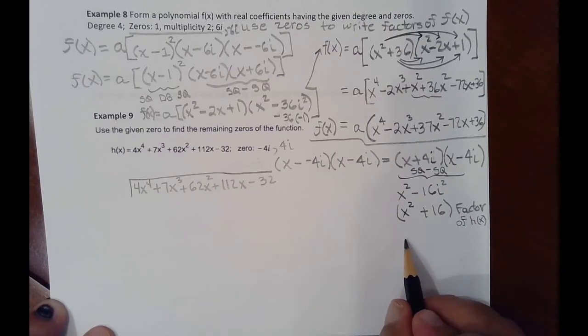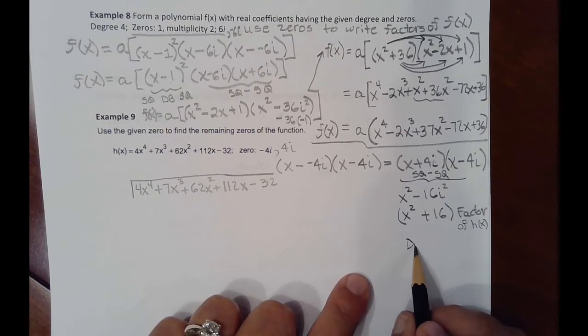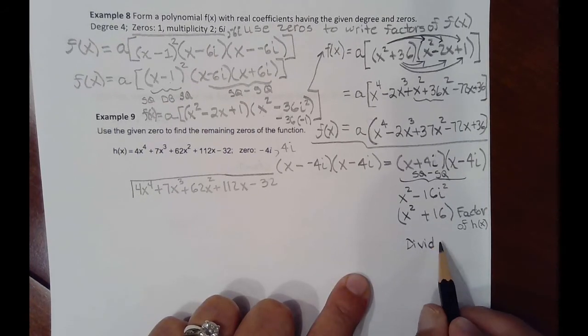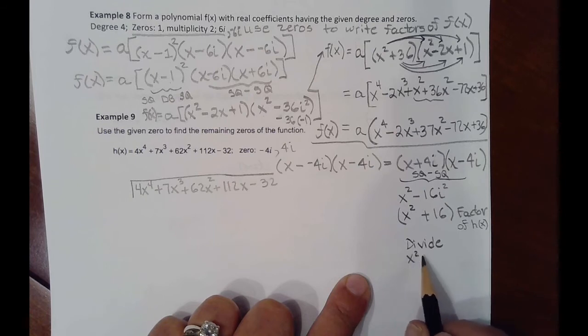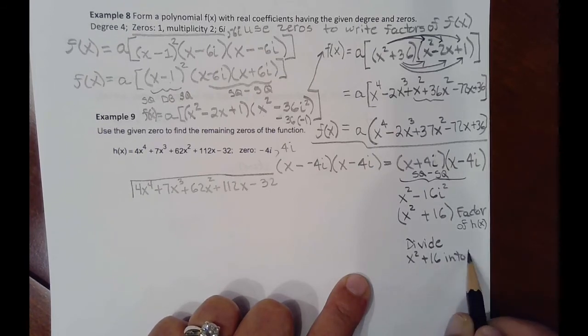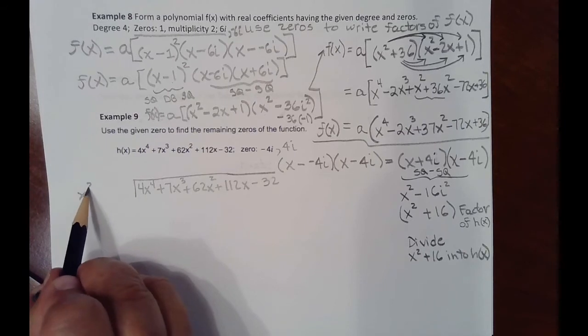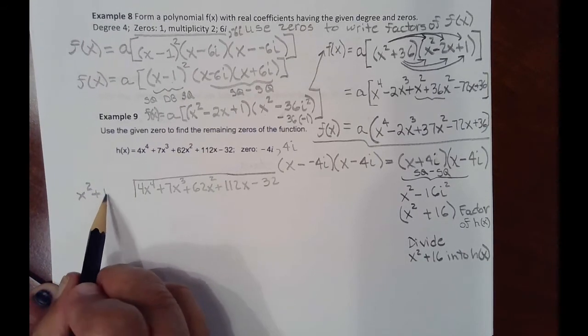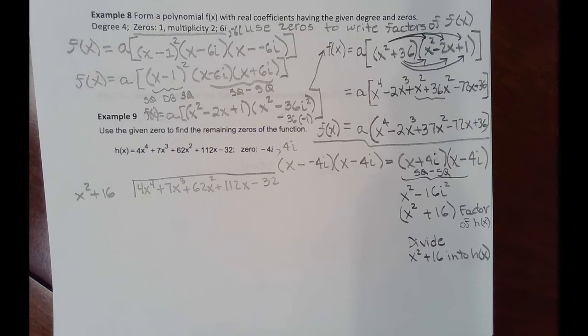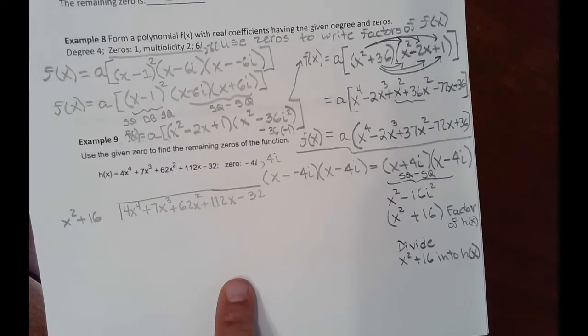Okay, so now what you're going to do once you get this is divide x squared plus 16 into h of x. This is h of x right here, and we are going to divide what we already know to be a factor of h of x. We're going to divide it right into h of x.